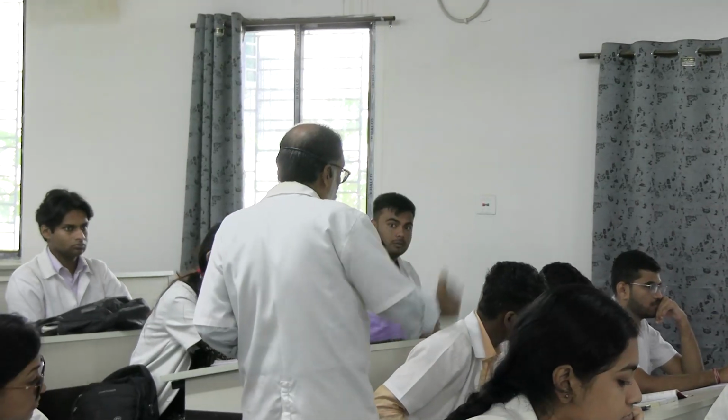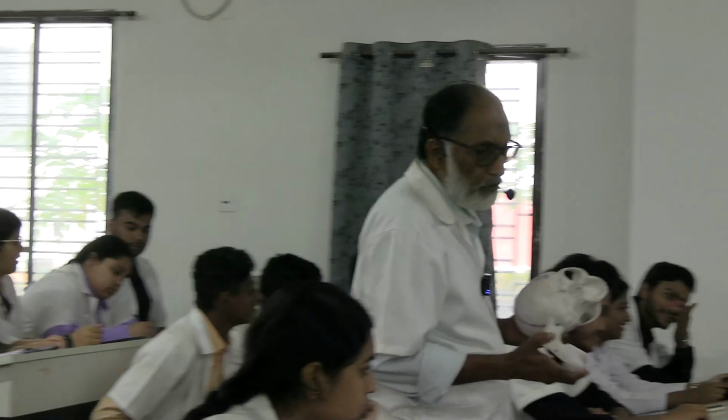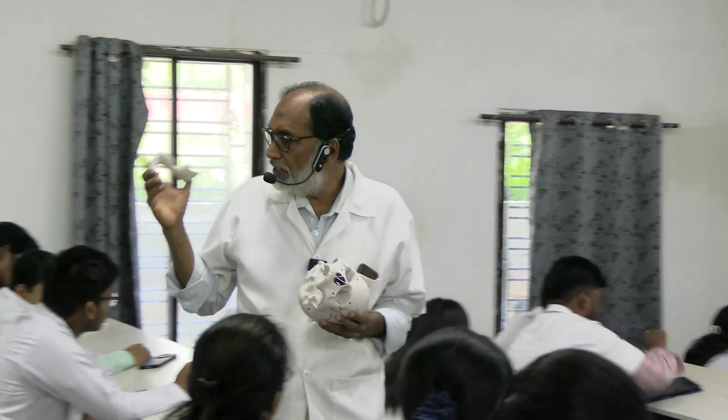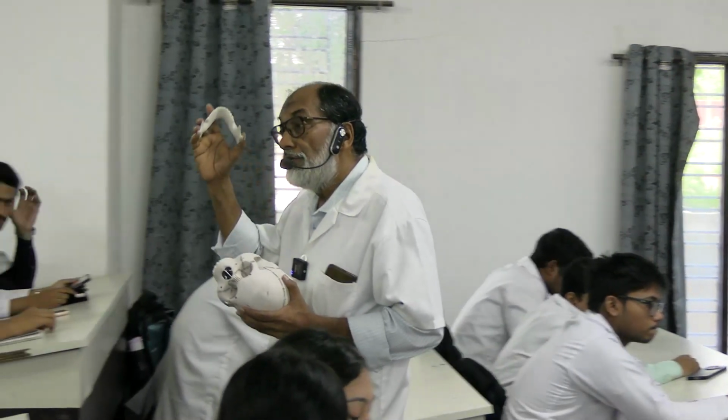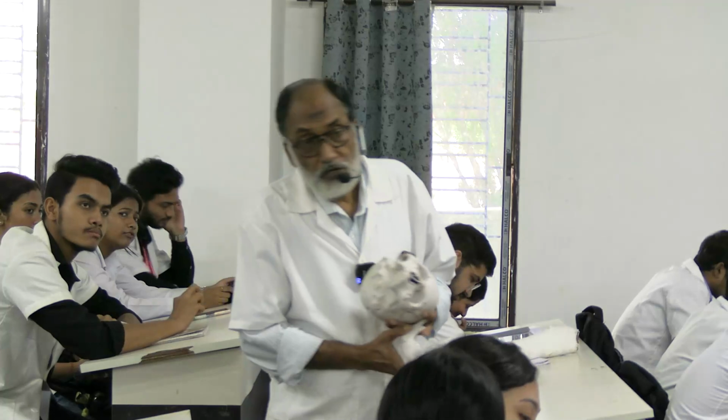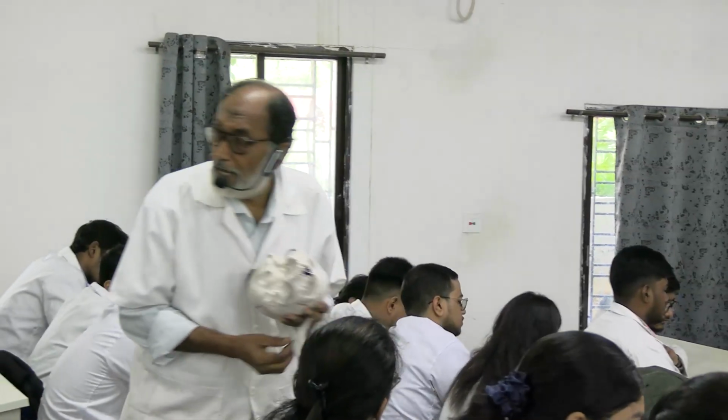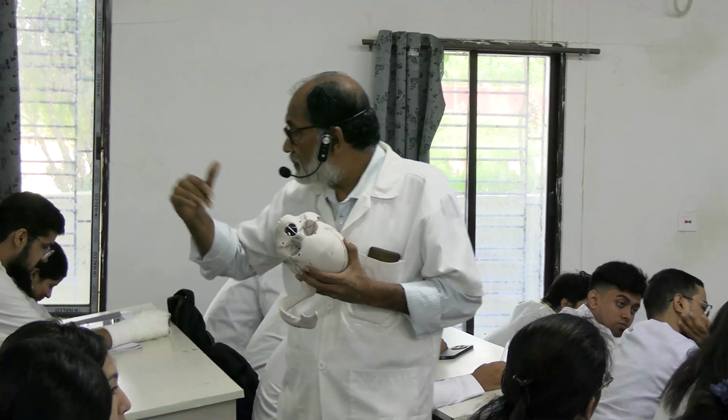The investing layer of deep cervical fascia is condensed to form the stylomandibular ligament. So the sphenomandibular ligament is the embryological remnant, and the stylomandibular ligament is the condensation of the investing layer of the cervical fascia, which stretches from the lateral aspect of the styloid process to the angle of the mandible.